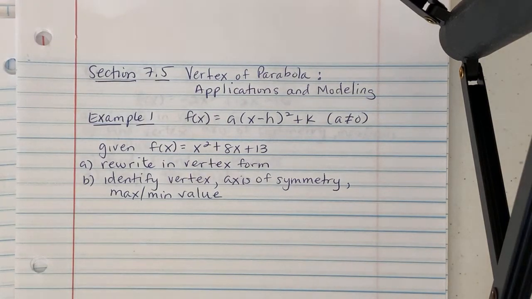Hey guys, welcome back. Last section of Unit 7, Section 7.5, the vertex of the parabola, applications and modeling. So we're going to jump right into it. Example 1 says f of x equals a parentheses x minus h squared plus k, where a cannot equal 0. Remember that this is the vertex form of a parabola.